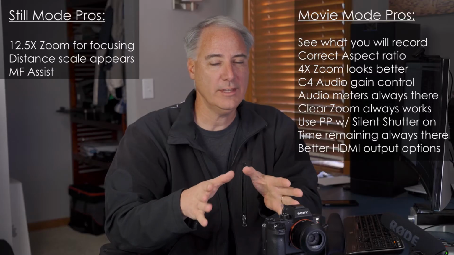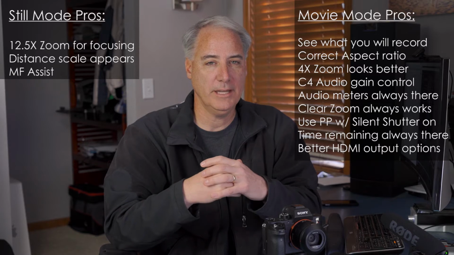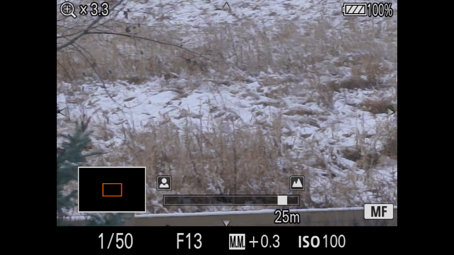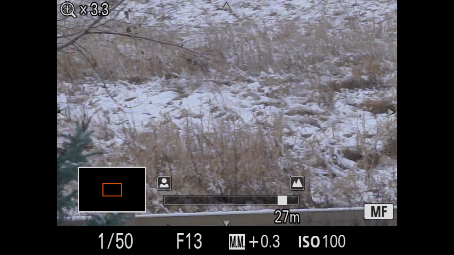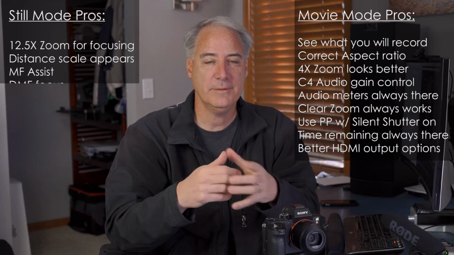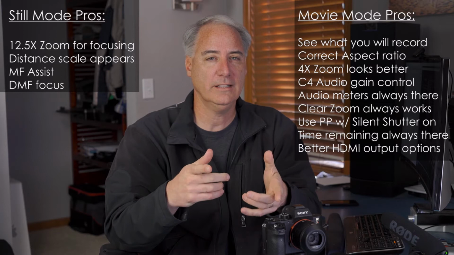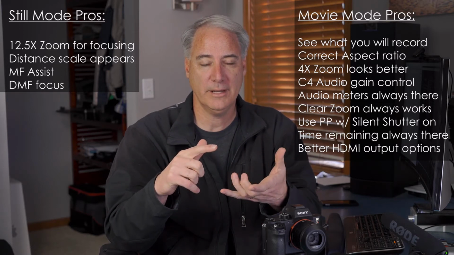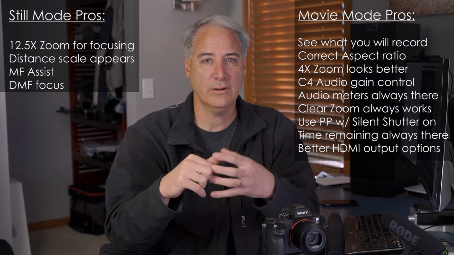The next thing I don't use that much, but if you're one of those people who likes manual focus assist, the function where you reach for the barrel and turn it and it punches in for you automatically so you grab focus better, you definitely have that in stills mode. Next up is DMF focus. If you remember correctly, it's where you press the shutter halfway down, acquire focus, and then you reach for the barrel, and you can actually fine tune the focus from there.